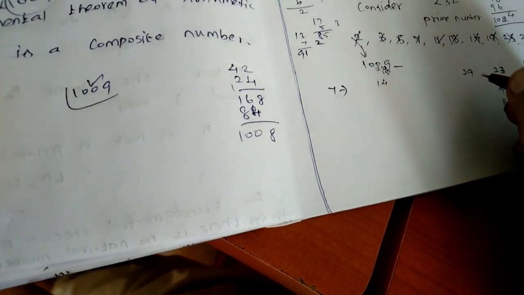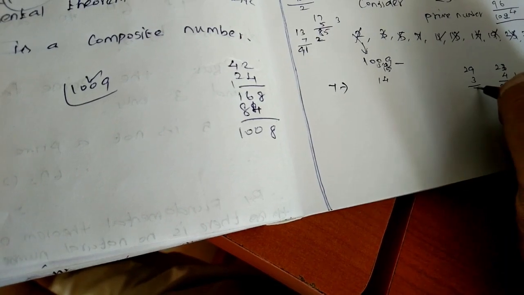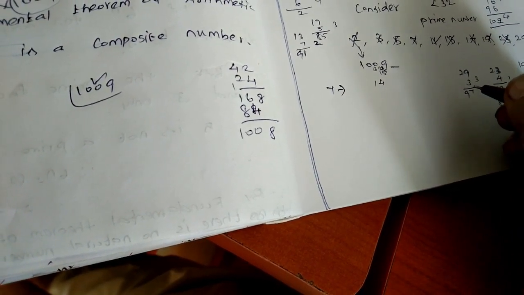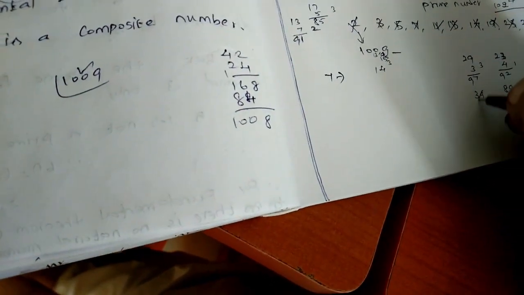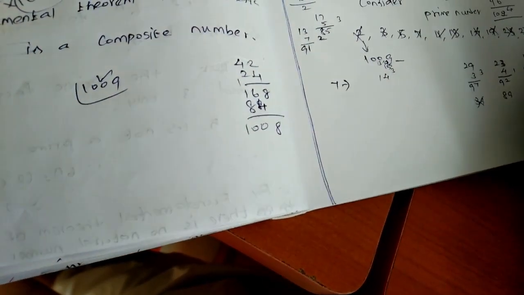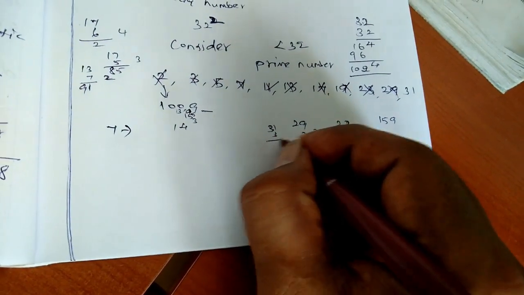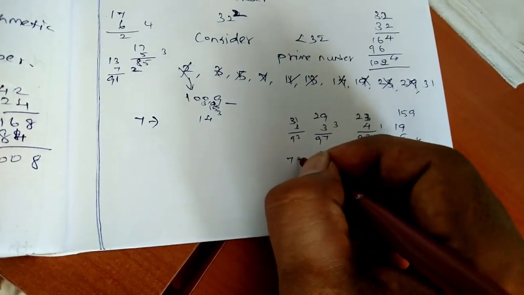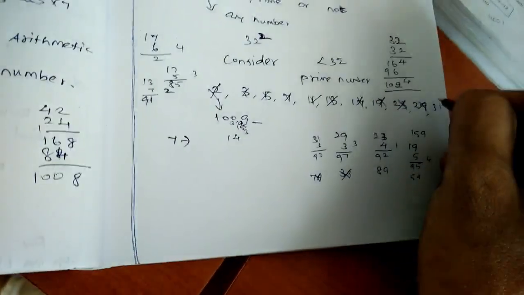Now 29: 29 times 3 is 87, remaining 3, giving 39, which is not divisible by 29, so 29 also not possible. Next 31: 31 times 3 is 93, remaining 7, giving 79, so 31 also not possible.